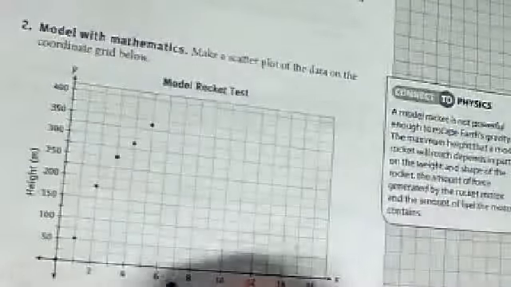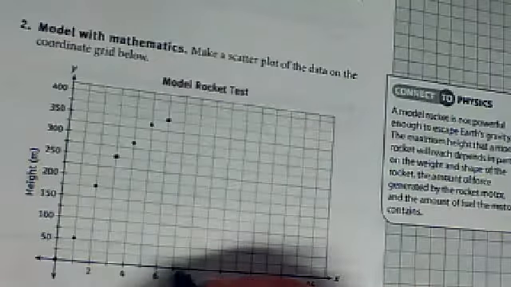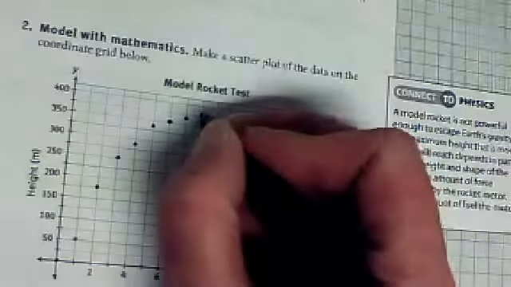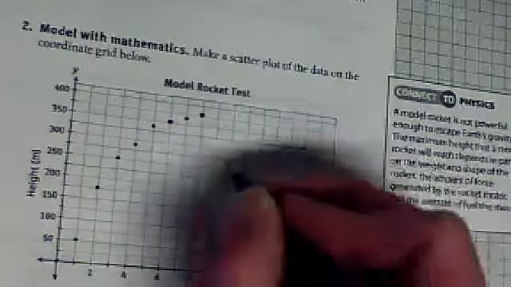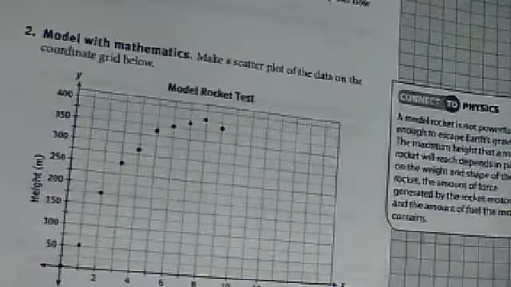325, so a little bit further. 6 seconds would be 354. 7 seconds would be 368. 8 seconds is 378. And 9 seconds is 363. Now, what do you think about this scatter plot? Let's put these values into our calculator.